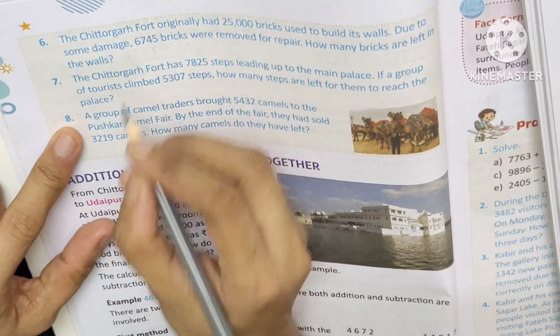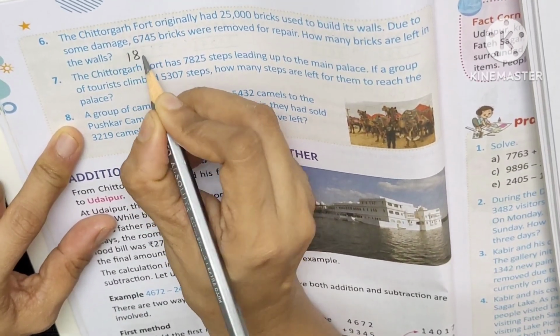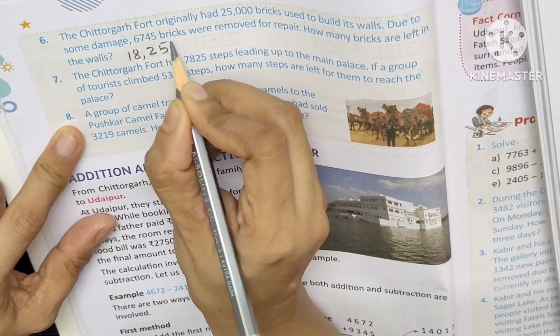The answer is 18,255. So how many bricks are left? 18,255.